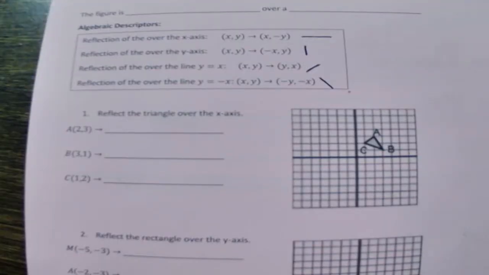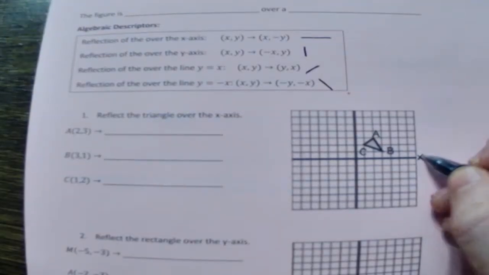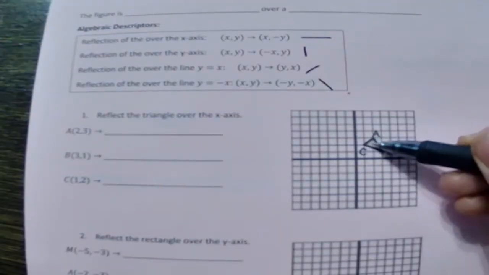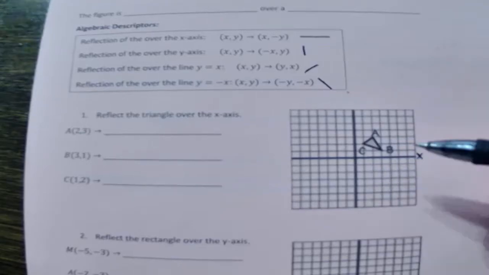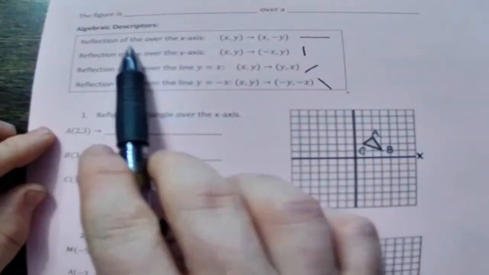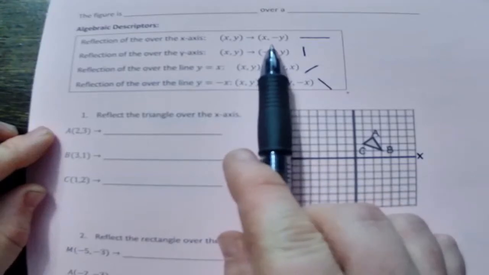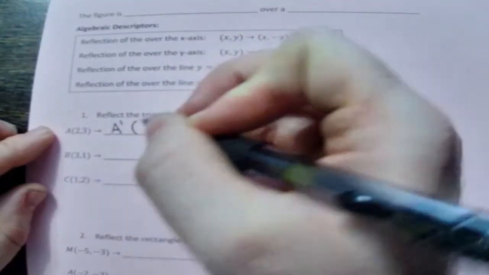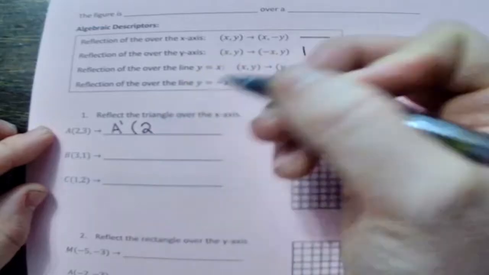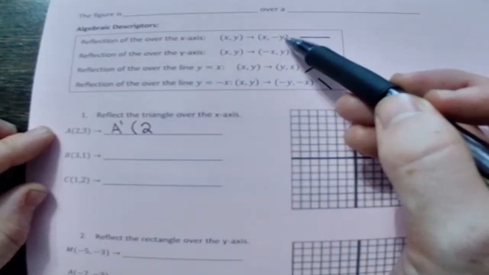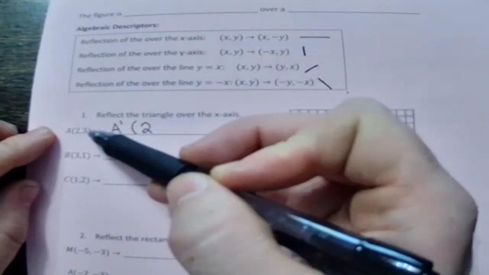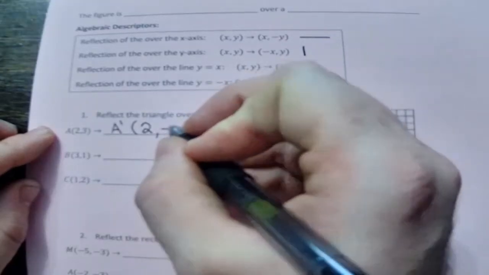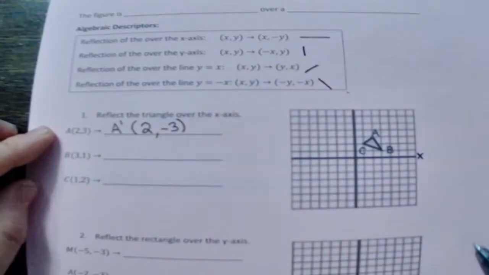Okay, so reflect the triangle over the x-axis. So this one is our x-axis, so we're trying to make this go from here to here. Now, one way is to remember the algebraic descriptor. It said that the x stays the same. So let's say if I'm doing A prime, I know my x stays the same, so it would still be 2. The y value is supposed to change signs. So if it was positive 3, it's now negative 3.